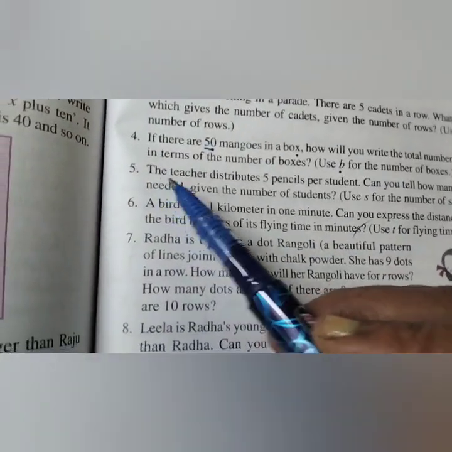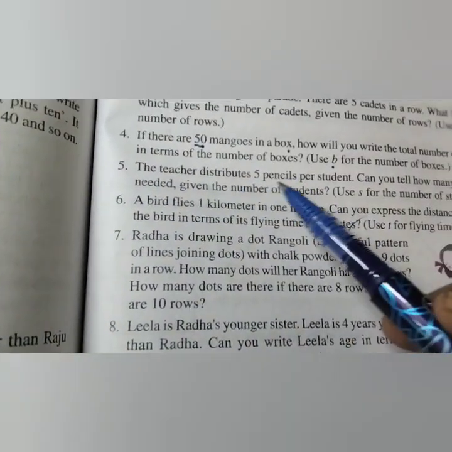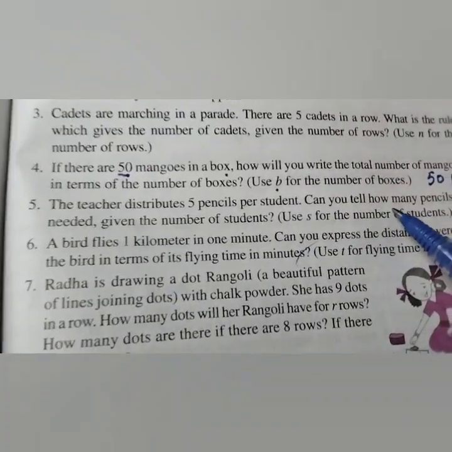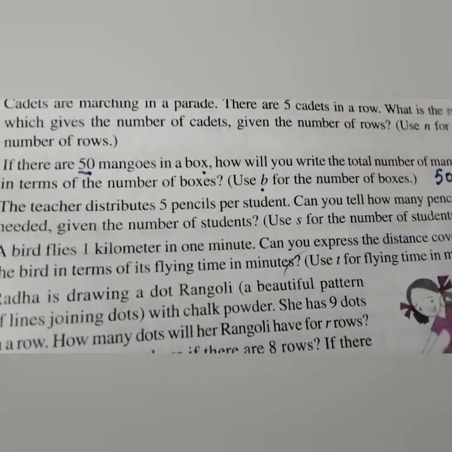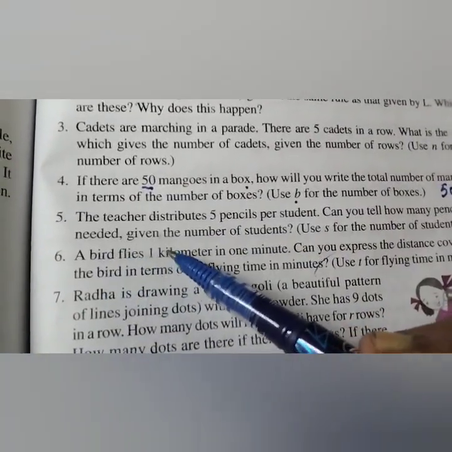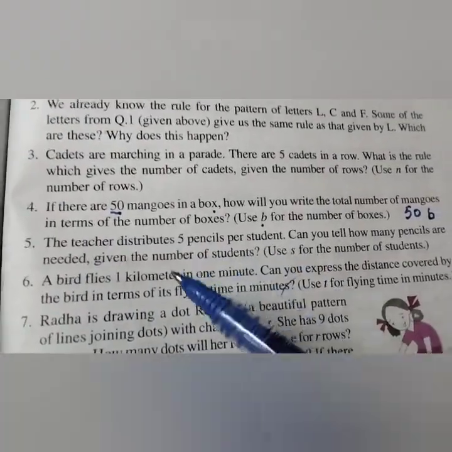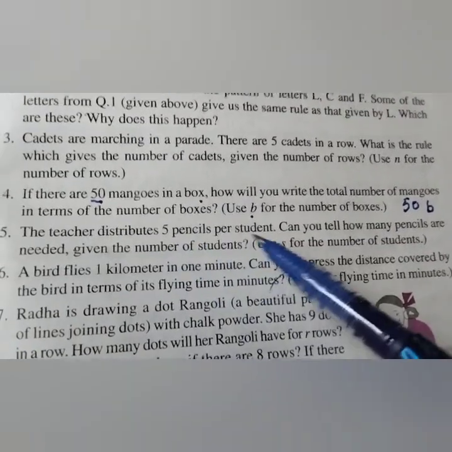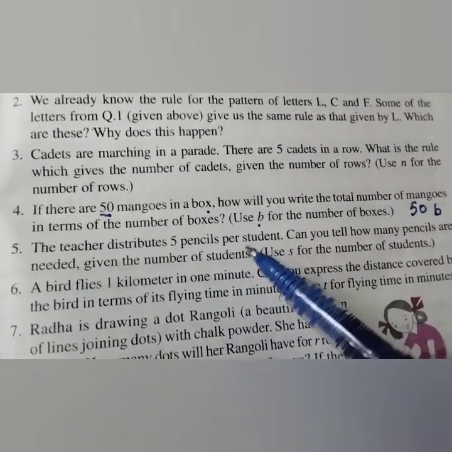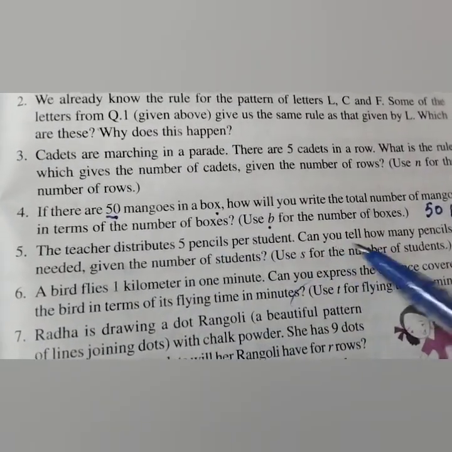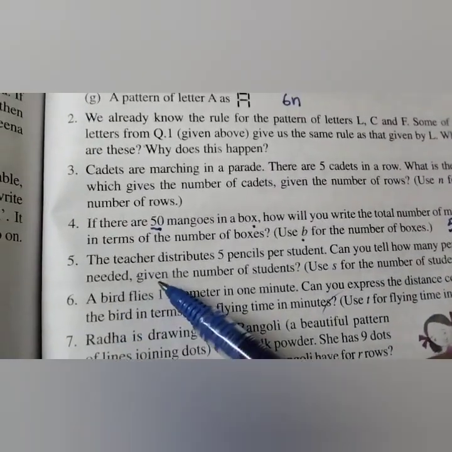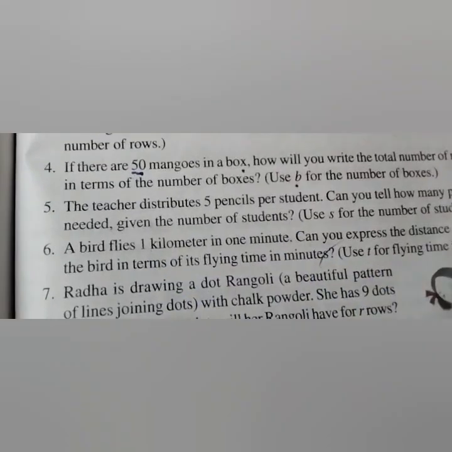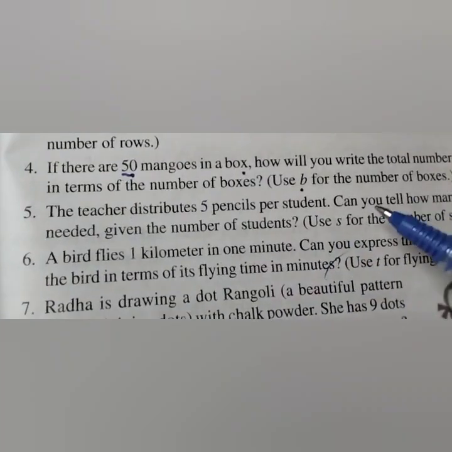Next, the teacher distributes 5 pencils per student. Can you tell how many pencils are needed given the number of students? What is the question? The teacher distributes 5 pencils to each student. Then, can you tell how many pencils are needed for s number of students?